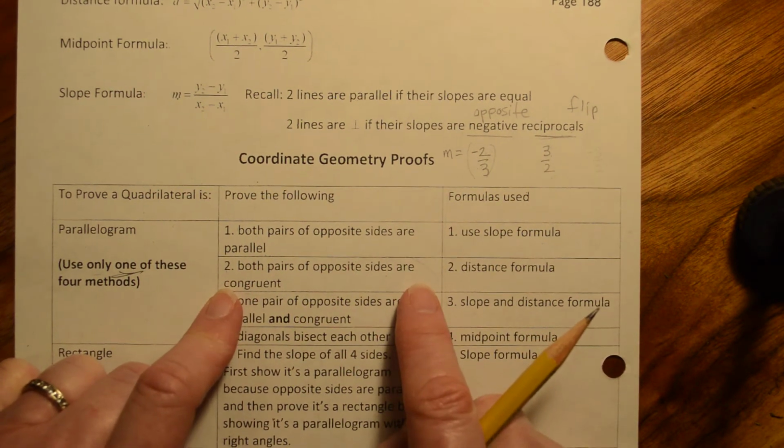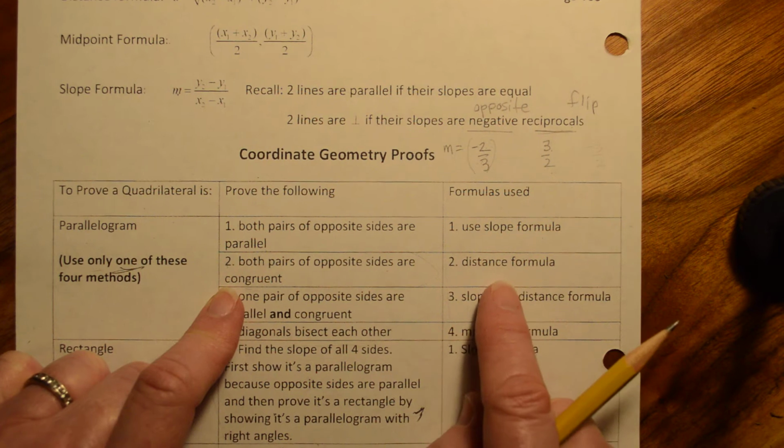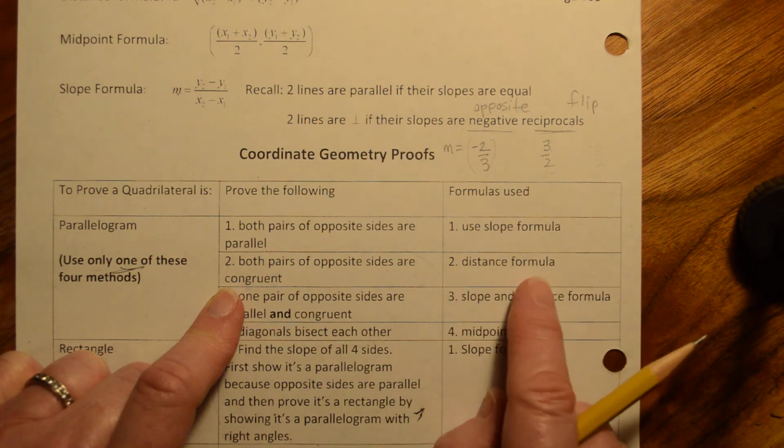A second method is to show that both pairs of opposite sides are congruent. All right, so are they the same length? If they are, or in order to show that, you're going to have to use the distance formula to find the length of each side.